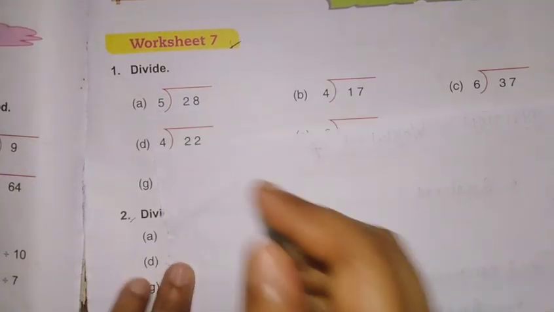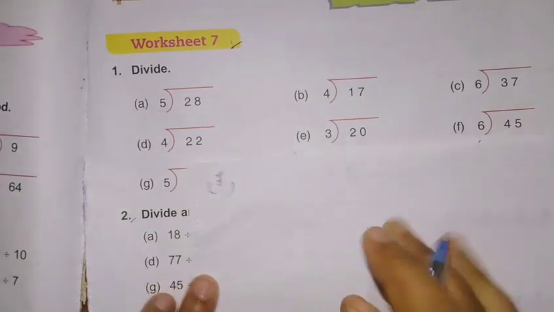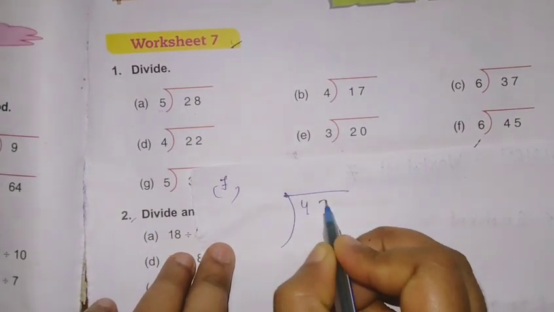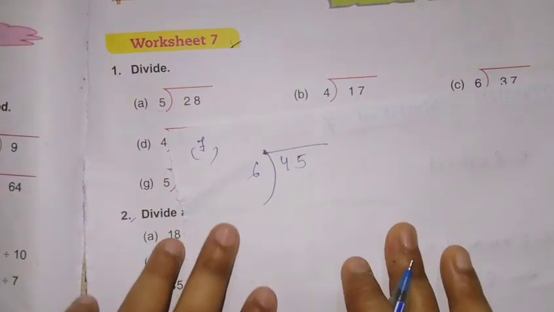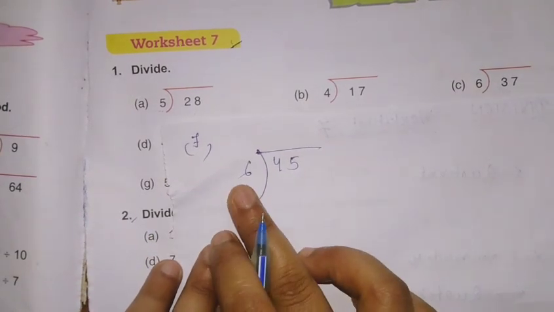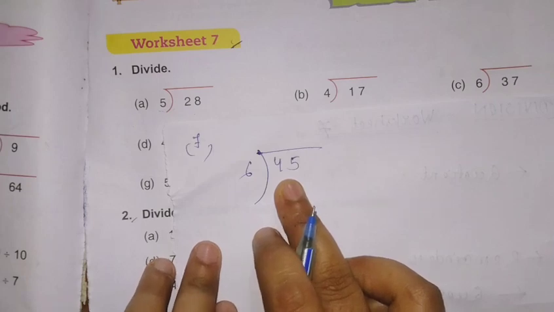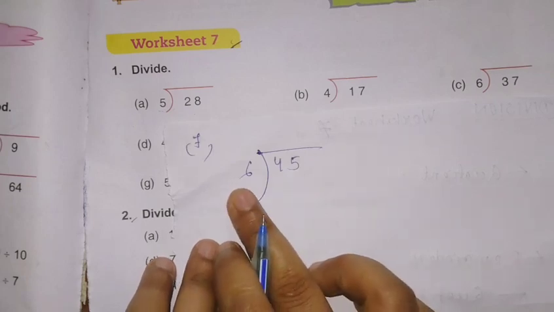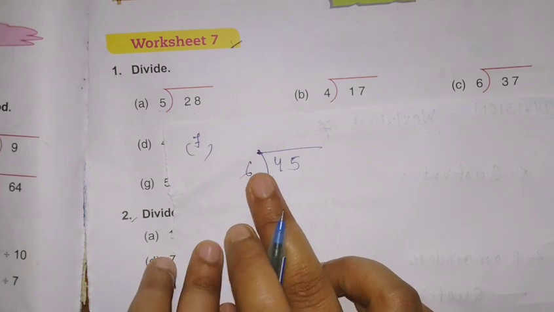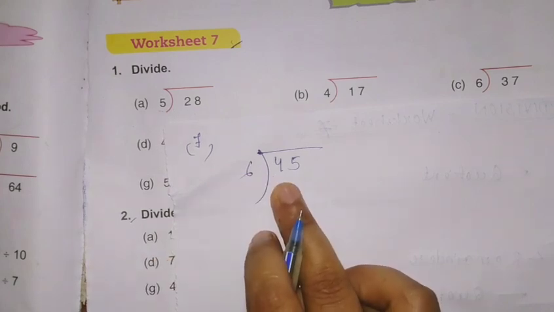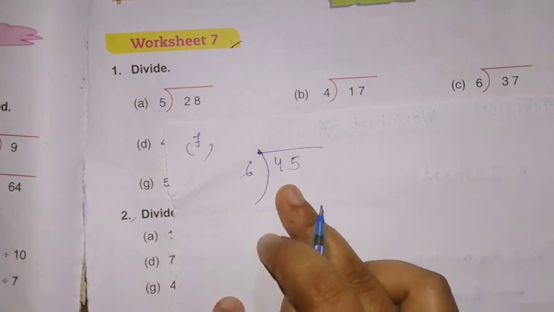Then another point F. 45 divided by 6. First, we recite the multiplication table of 6 till we get 45. 45 will not be found in the table of 6. Then recite till we get the number which is just less than 45. Then 6 7s are 42.